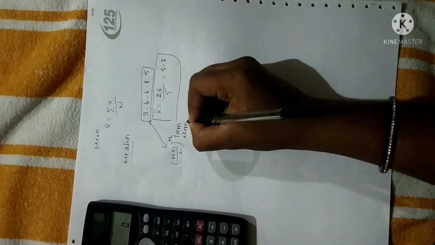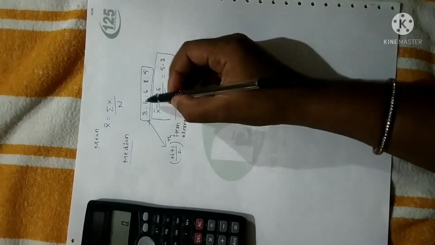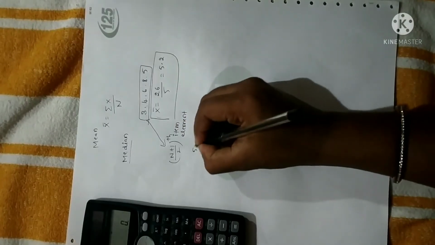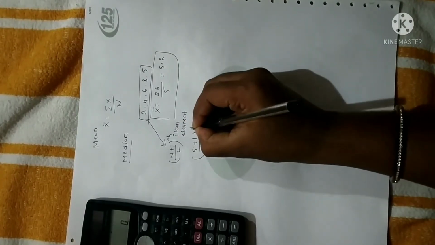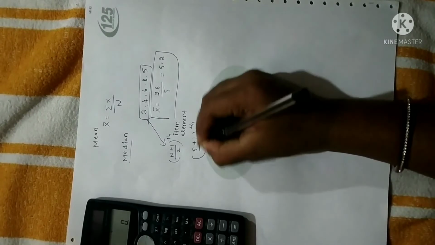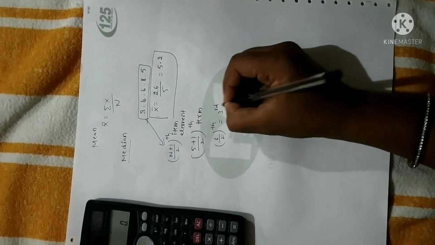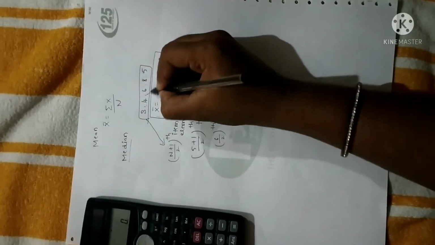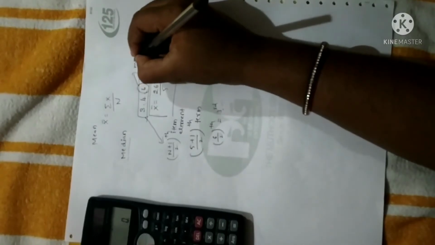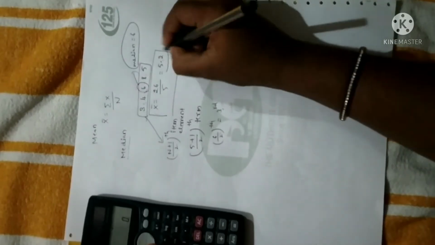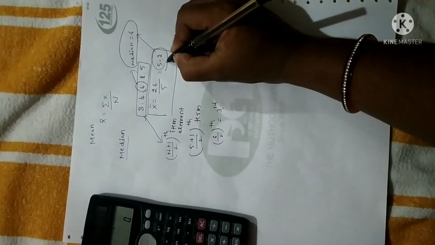The n value is the number of elements here, 1, 2, 3, 4, 5. So 5 plus 1 divided by 2th term. 5 plus 1 is 6, 6 divided by 2 is 3. So we have to look for the third term. Here the third term is 6. So in this problem median is 6, whereas mean is 5.2. So it will give us an approximate value.